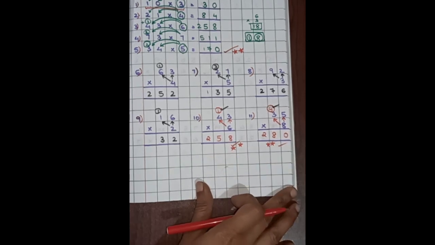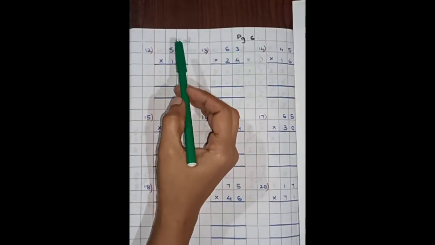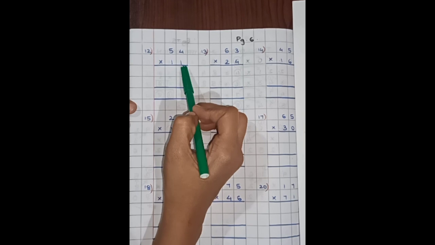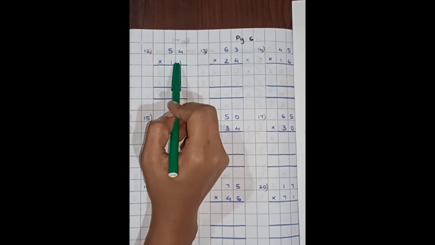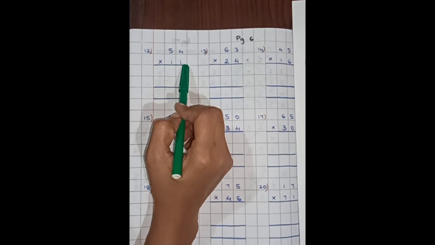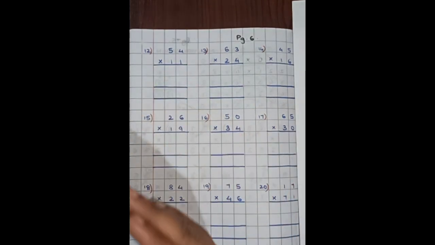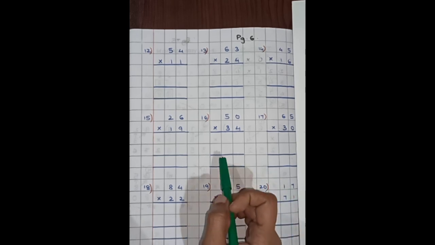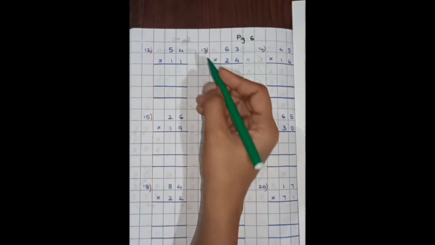Now we go to the third level, level 3 of your multiplication. These are again 2-digit multiplication, but we had just 1 digit over here. Now we went one step higher, or you can say one level above. When you go to the higher level, the game becomes tougher and tougher, right? Similarly, here also the multiplication will become difficult. So now we'll solve this one and we'll see how it goes.